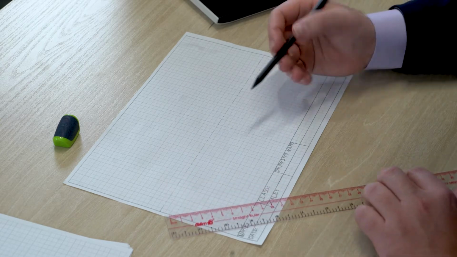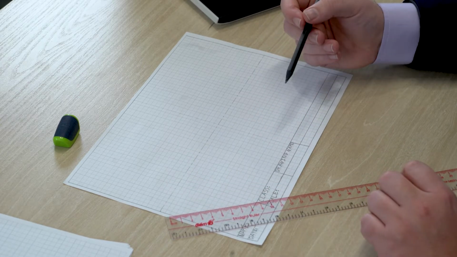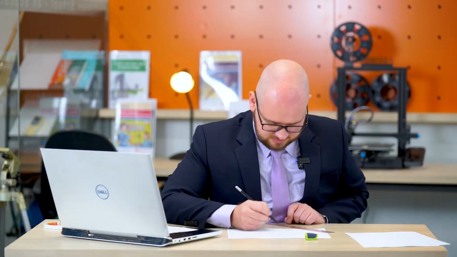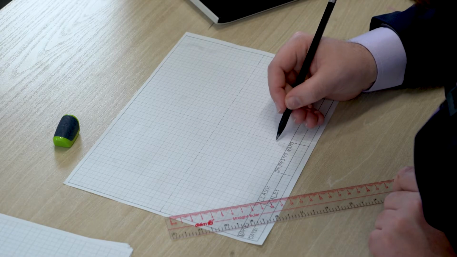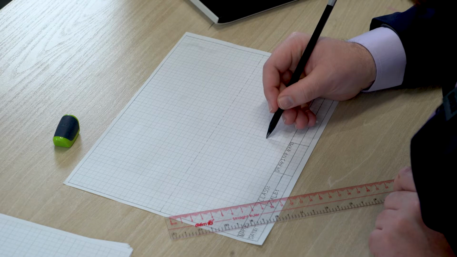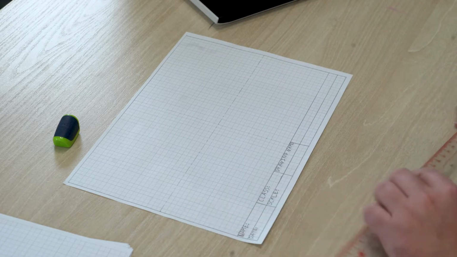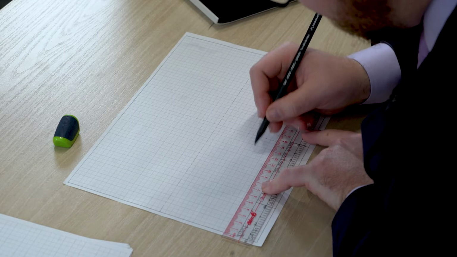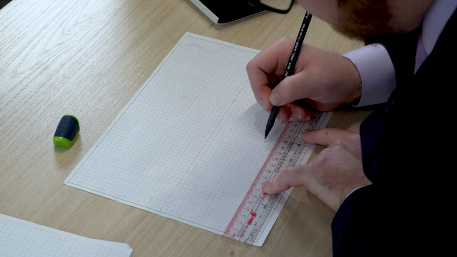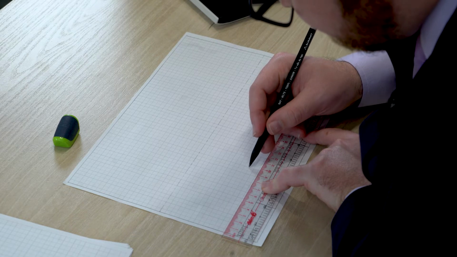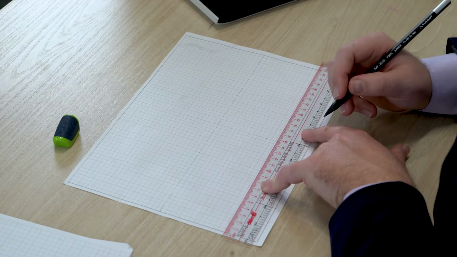Now let's start. We are going to measure 5 blocks from the bottom. So 1, 2, 3, 4, 5. And mark it. From the center line, we are going to count 10 blocks to the left and mark it.